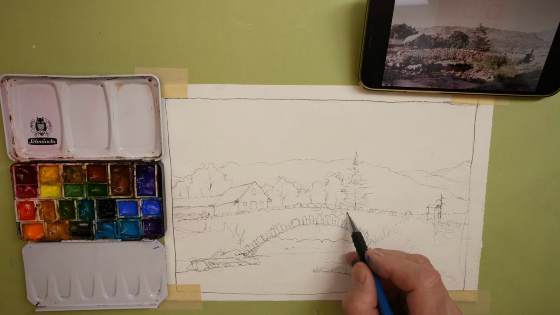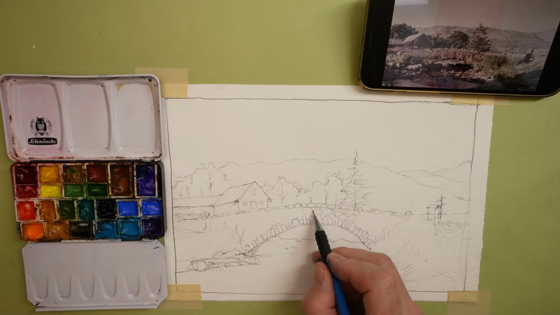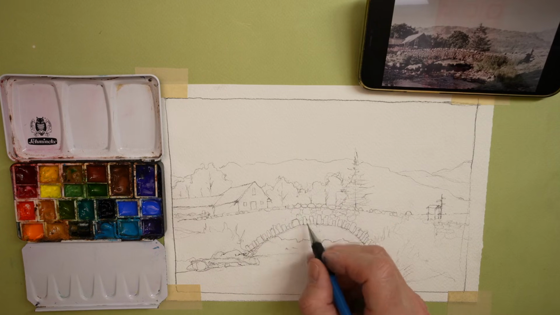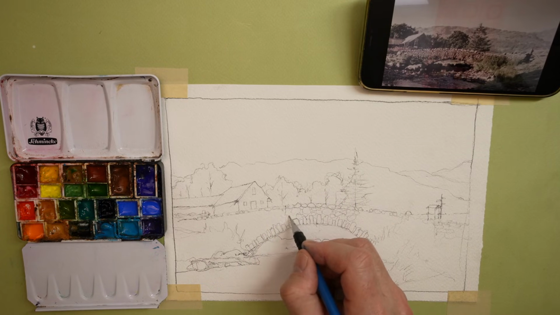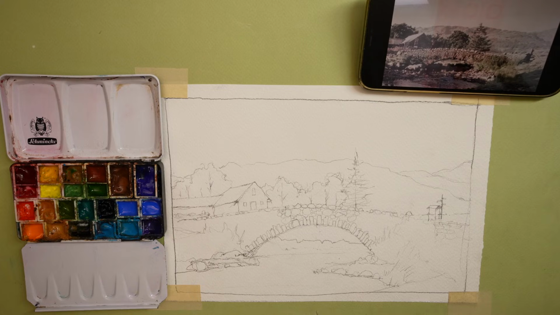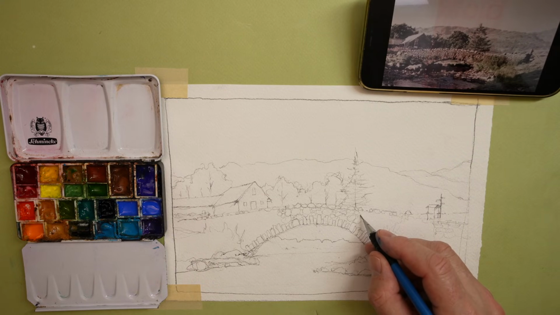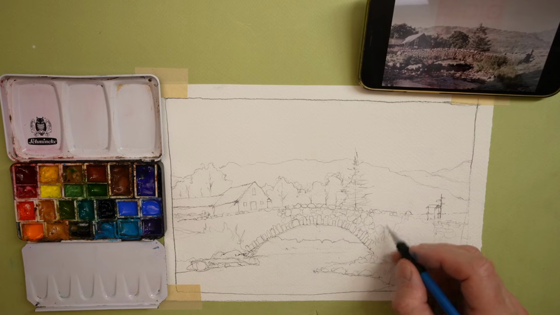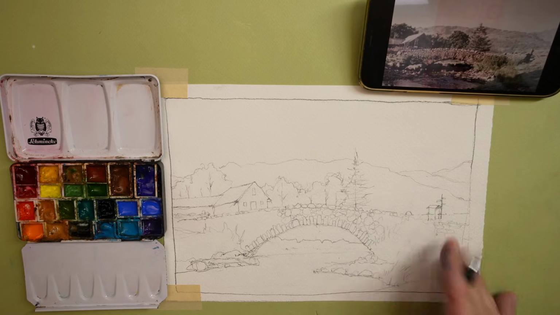So this is just more. I will do some more light pencil. I'm doing more boulders with this type of area here, which is the main portion of the bridge, like that. And then I might leave some areas with just open space.